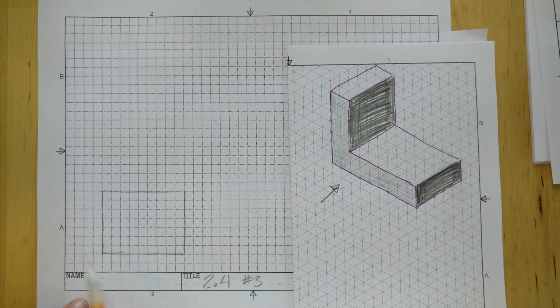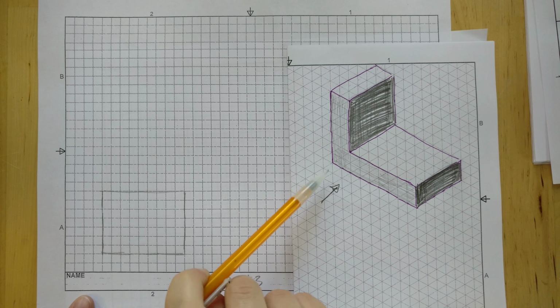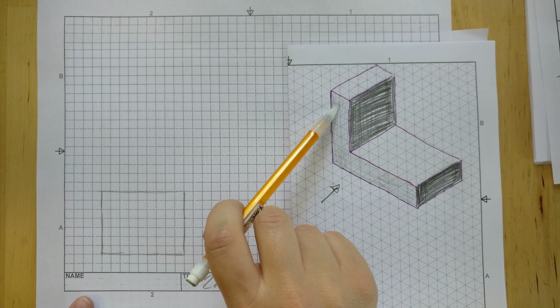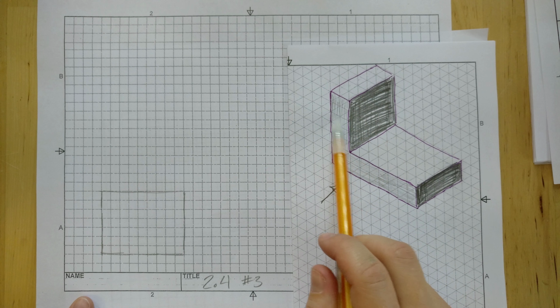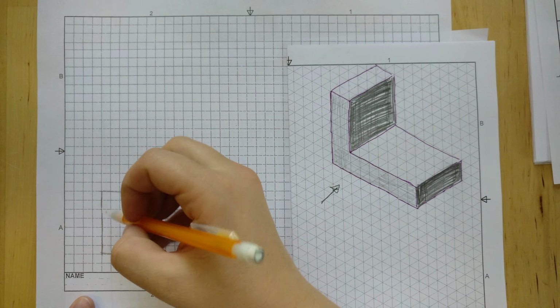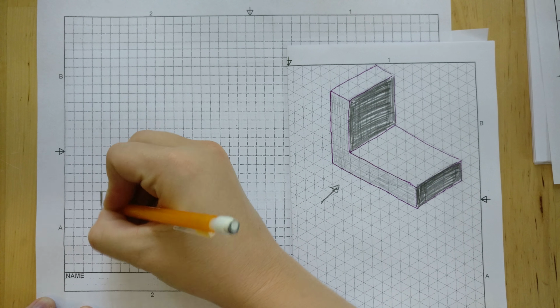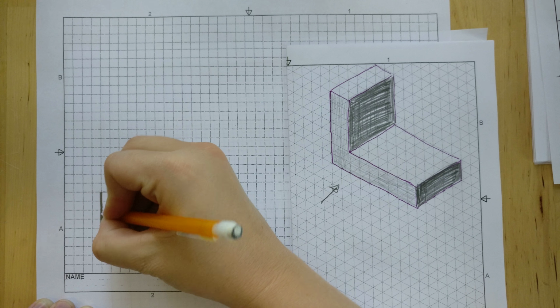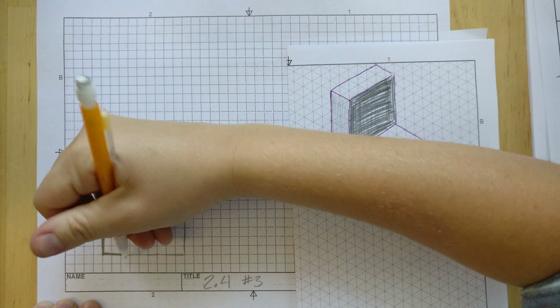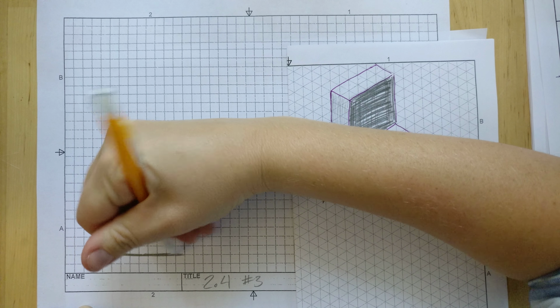So now if we have our overall front area, we can look across here and we see it's this L on the left hand and the bottom side. It's got 2 across and 2 across here. So we're going to darken this outer portion of the L. So we want this edge, we want the bottom edge, like this.